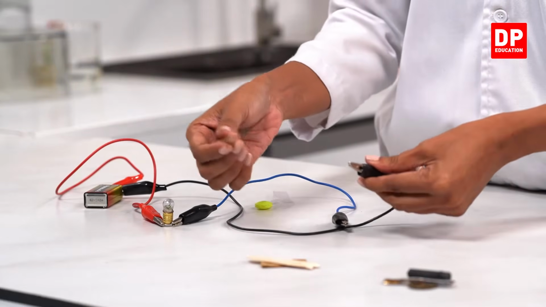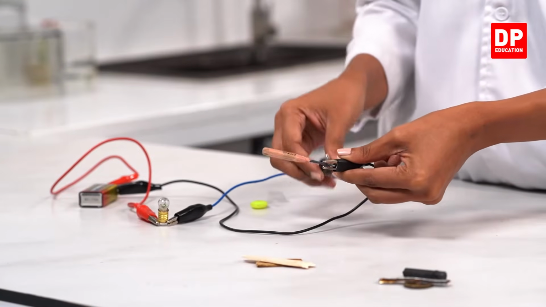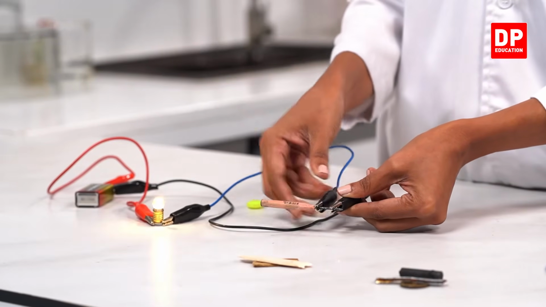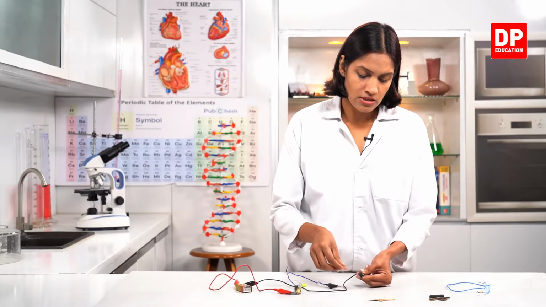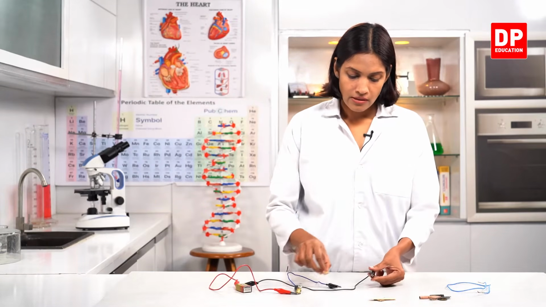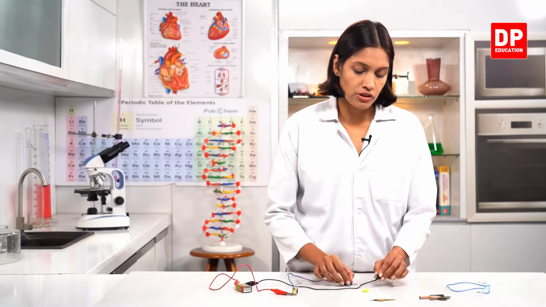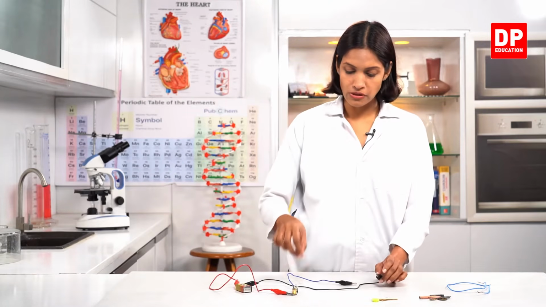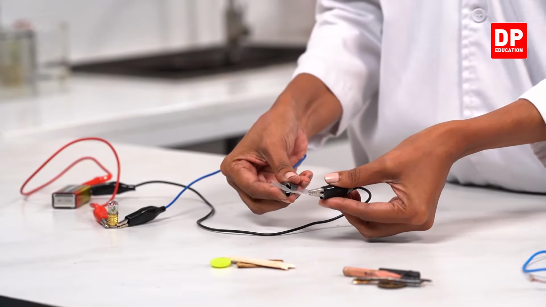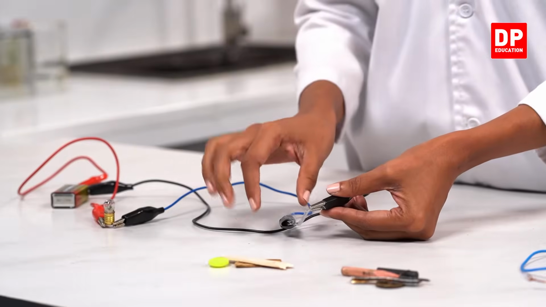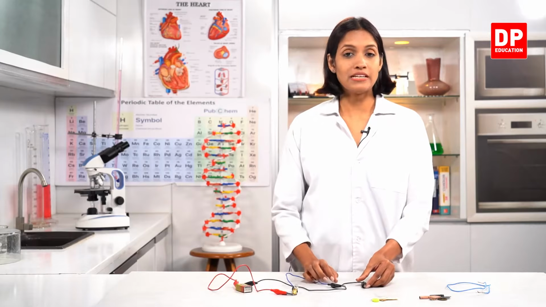Now I'm going to check with the rod of this pencil, the inner part of the pencil. See. Again, the bulb lights up. So which means electricity passes through this as well. And the piece of plastic, this time the bulb does not light up, which means electricity does not pass through the plastic. And finally, the piece of polythene. Right. Again, the bulb does not light up, which means electricity does not pass through this material as well.